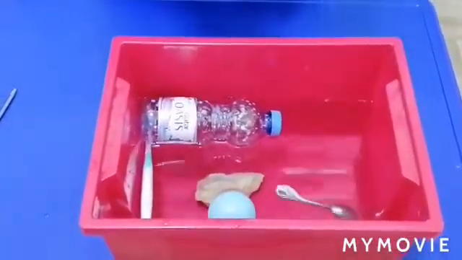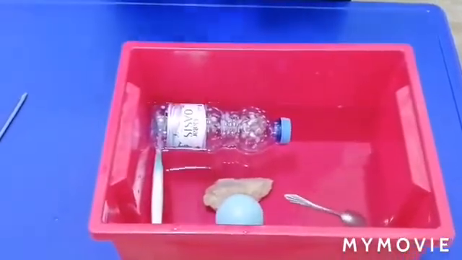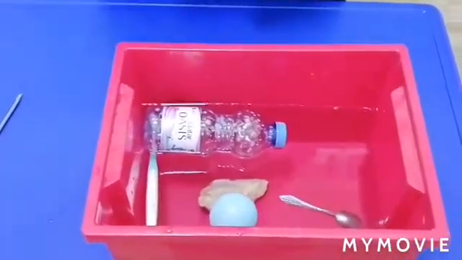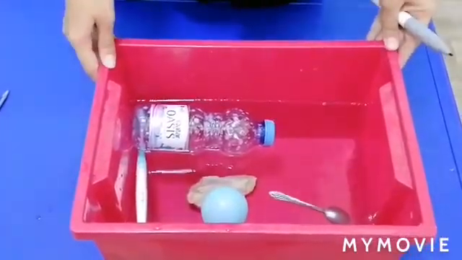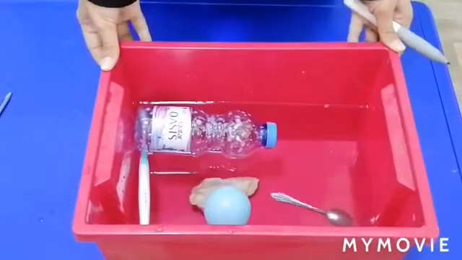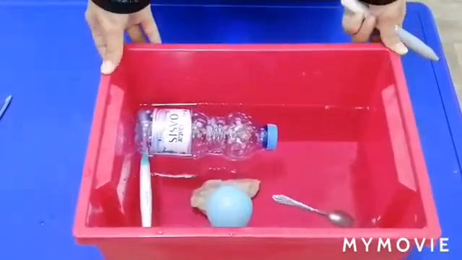So now you can do the same activity in your house. You can look around what you have and use it to see whether it sinks or floats, and send me the video of it in Google Classroom.